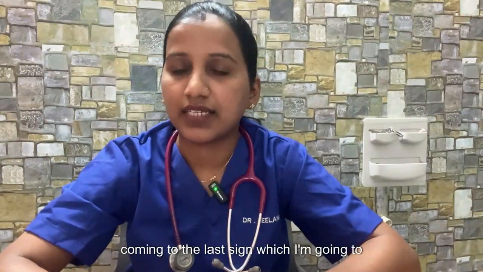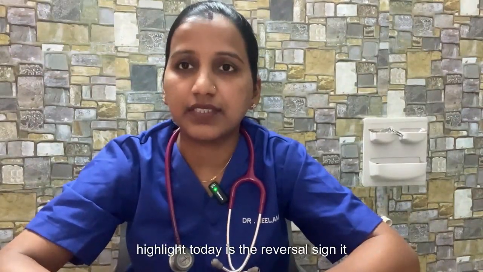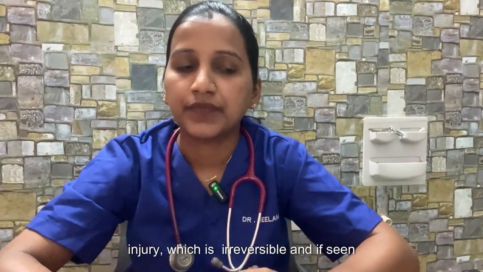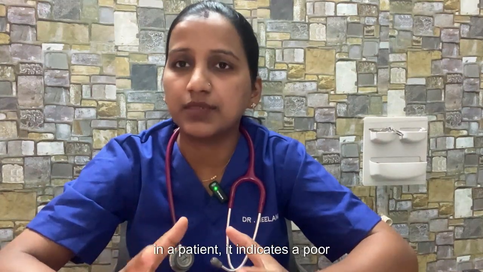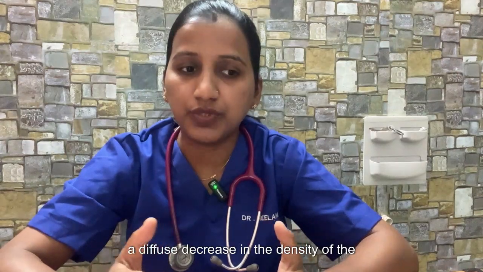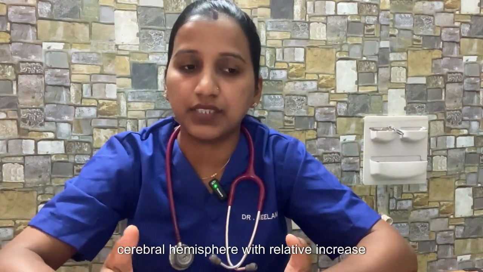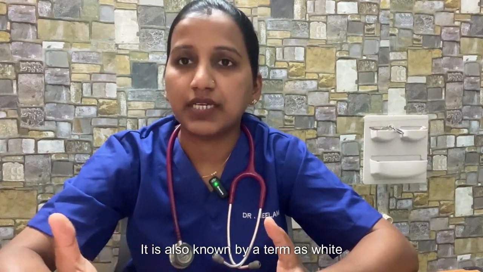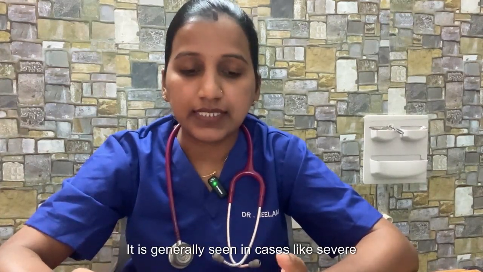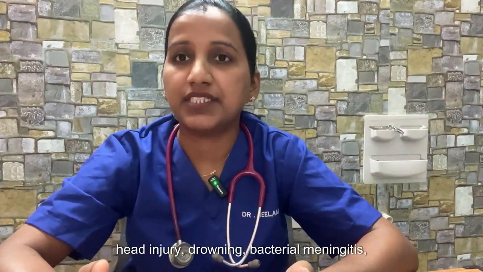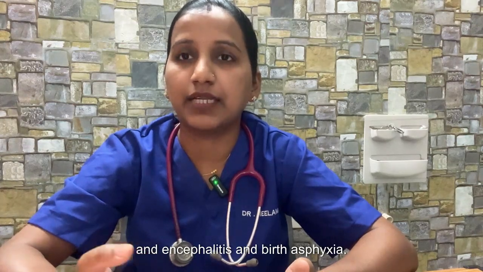And coming to the last sign which I am going to highlight today is the reversal sign. It basically represents an ischemic brain injury which is irreversible, and if seen in a patient, it indicates a poor prognosis basically. It basically refers to a diffuse decrease in the density of the cerebral hemisphere with relative increase in the density of the thalami, brainstem and the cerebellum. It is also known by the term white cerebellum. It is generally seen in cases like severe head injury, drowning, bacterial meningitis, encephalitis and birth asphyxia.